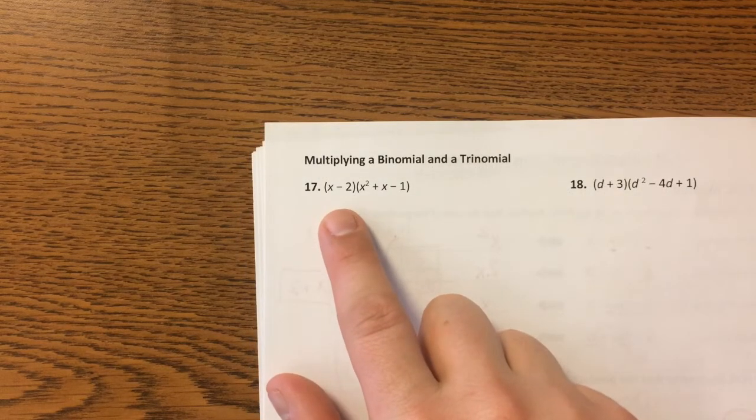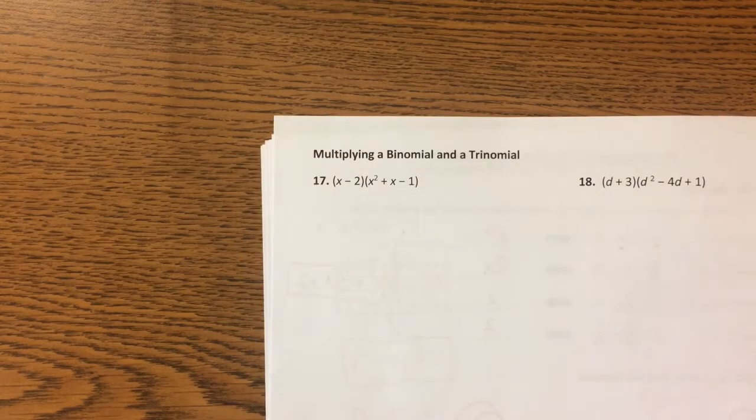So what I would like to do for 17 and 18 is show you how you would work this out if you have a trinomial instead of a binomial, using 2 different methods. Just depending on which method you like, you can extend any of them. You can apply all of them to these. But I want to go with what you guys feel like you're going to use more often.